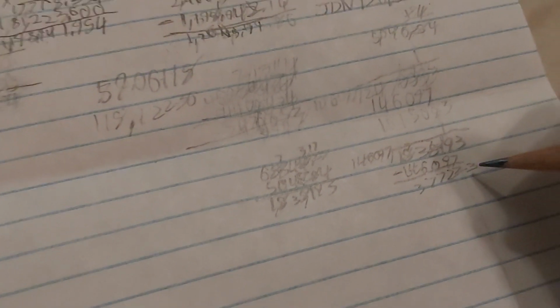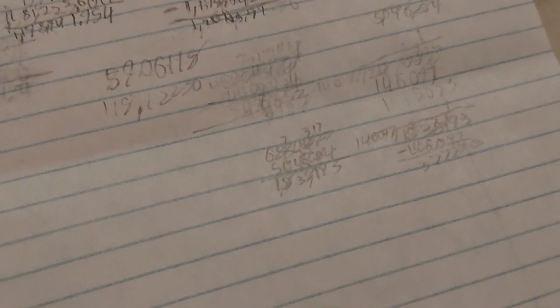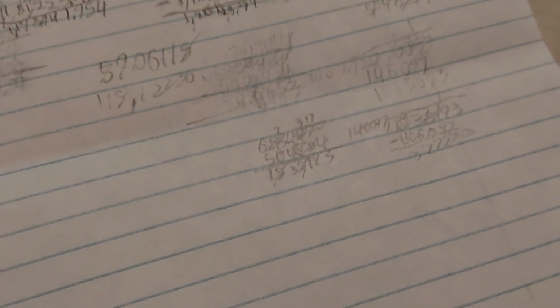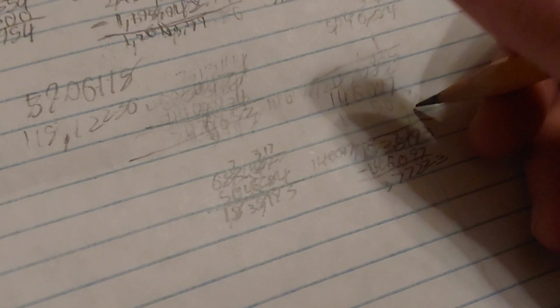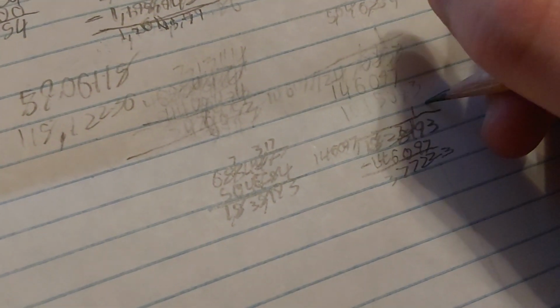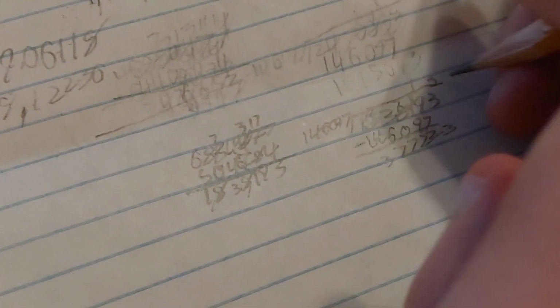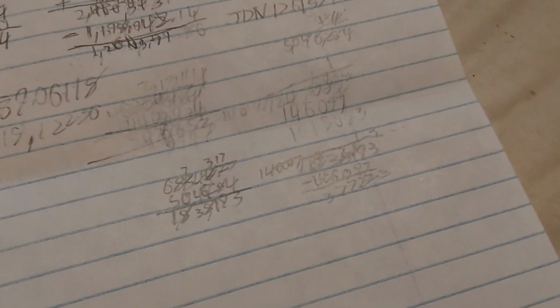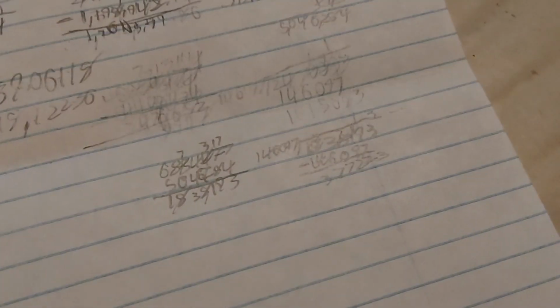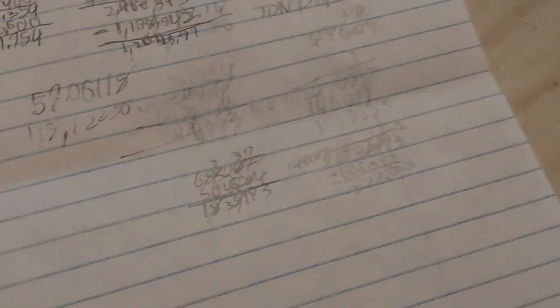Now, technically this would be 12, but since we're working with the BC numbers, we are going to say that this is 13. Because in the BC, the century number comes at the beginning and you count upwards.